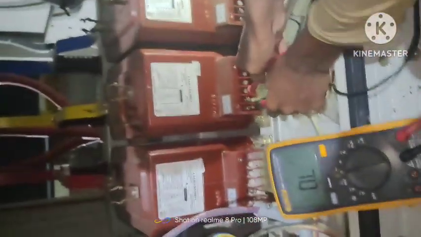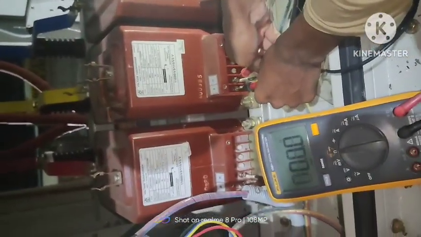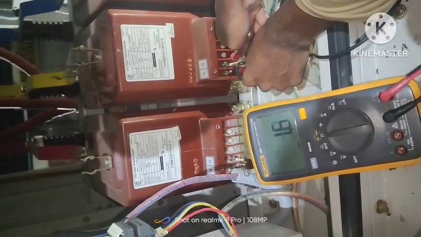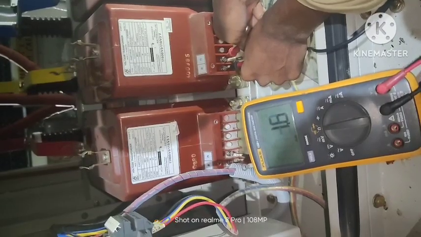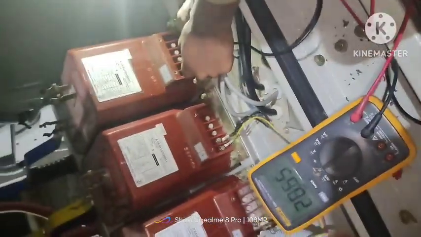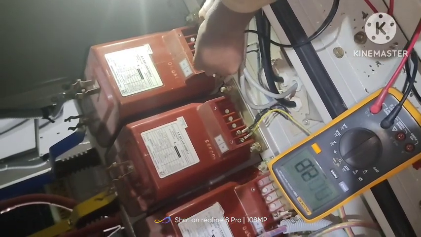Now we can measure the Y phase PT resistance, Y phase PT resistance and B phase PT resistance, secondary resistance.